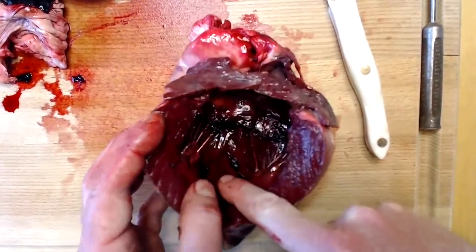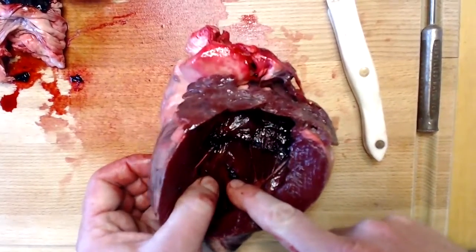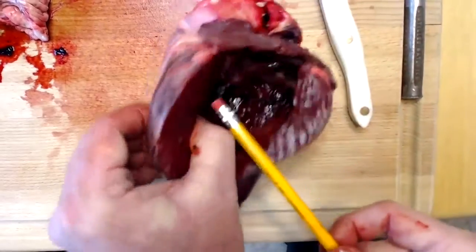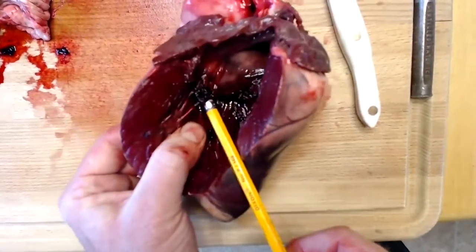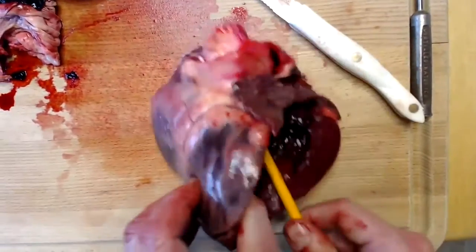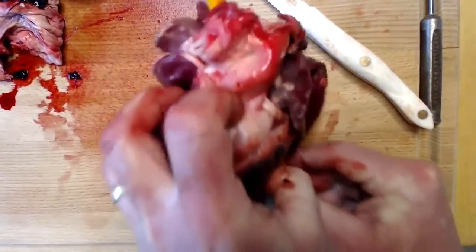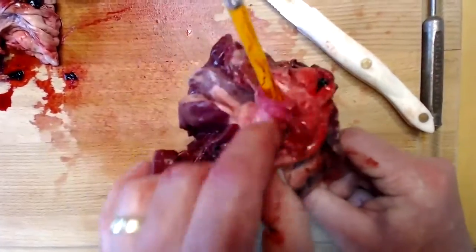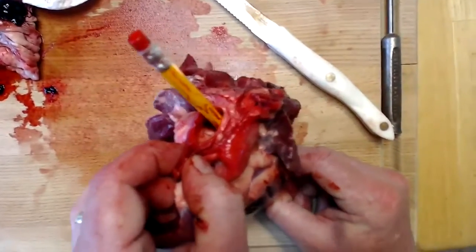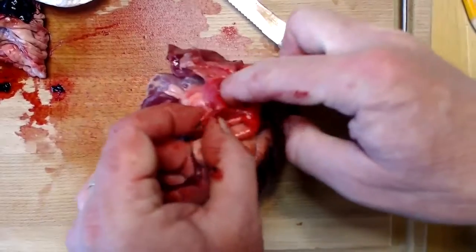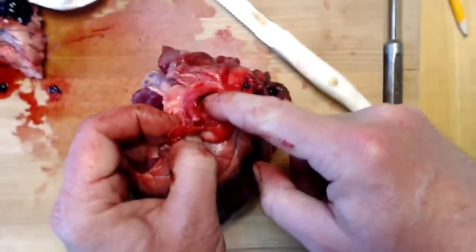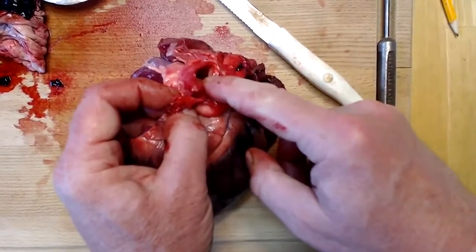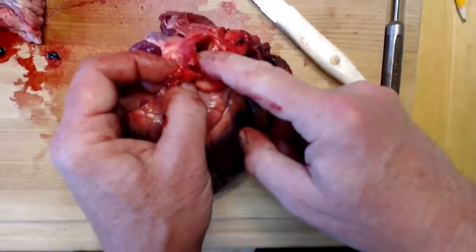which is this. To find the other semilunar valve, which is the aortic semilunar valve, I'm going to take a pencil and I'm going to insert it up underneath the bicuspid valve, and I'm hoping that it will come out the aorta. Okay, so here's the end of the pencil coming out. This is the aorta right here. Got my index finger inside the aorta. You remember from one of the earlier chapters that this is made up of elastic connective tissue, rich in both collagenous fibers and elastic fibers.